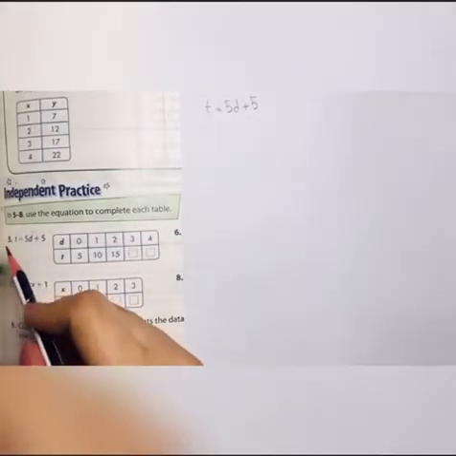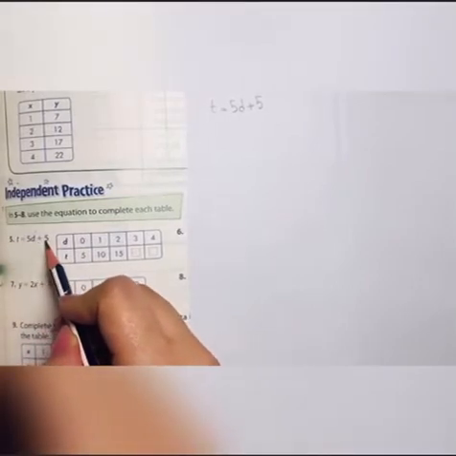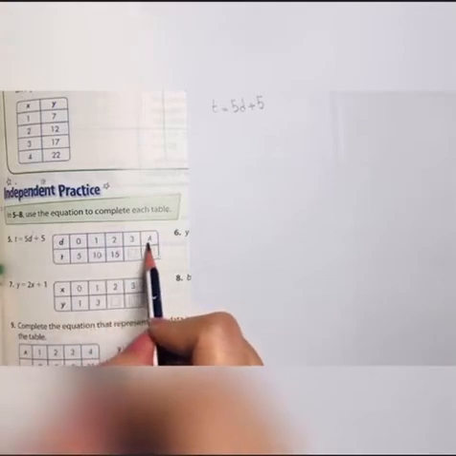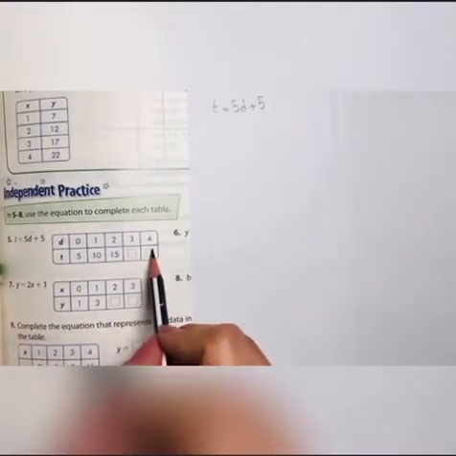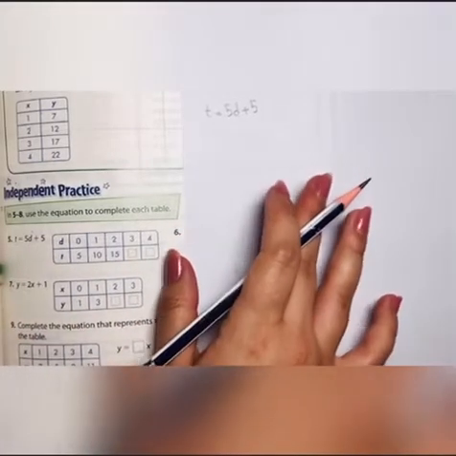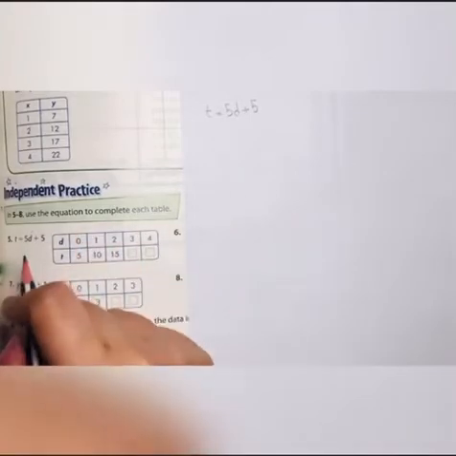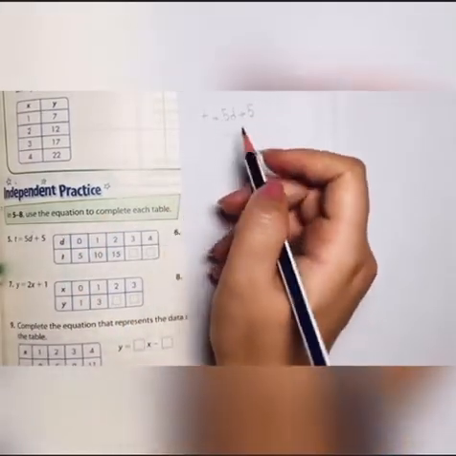For question 5, we have t equals 5d plus 5. This row is d and this one is t. We should find those blanks. Okay, let's fill it. Now we have this equation.